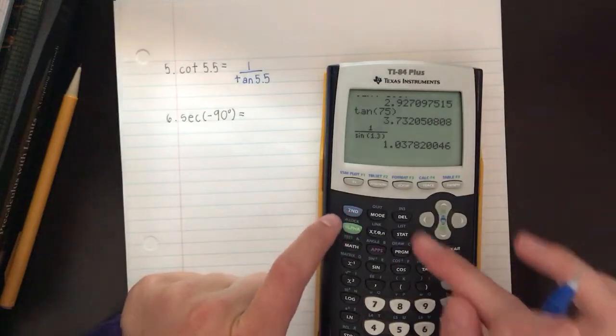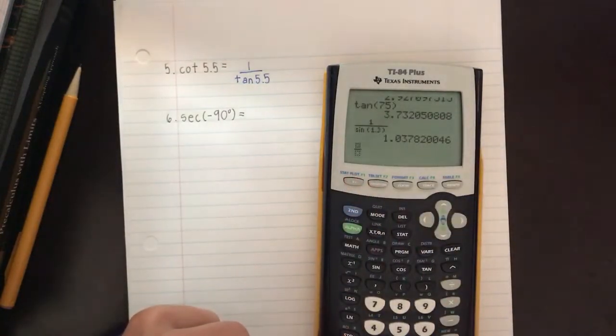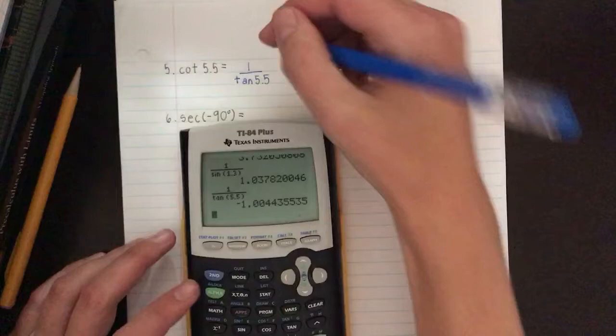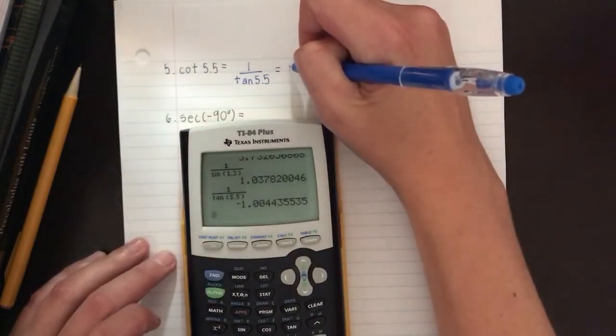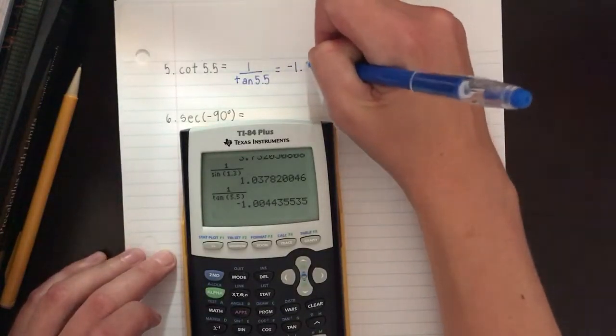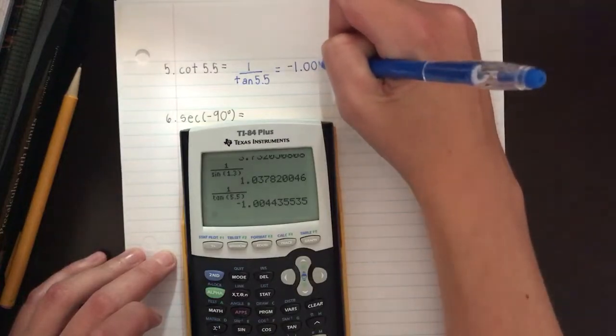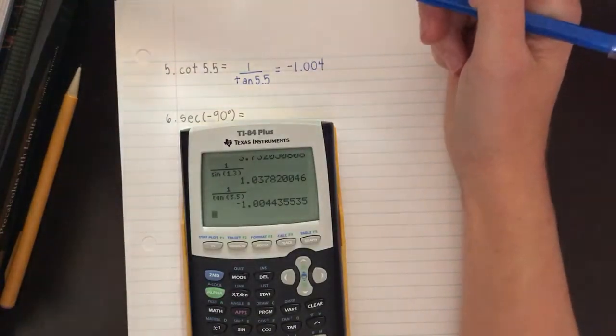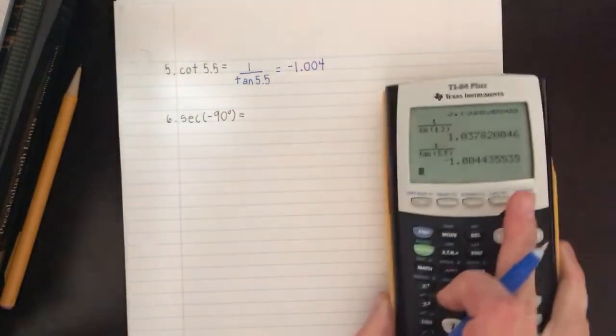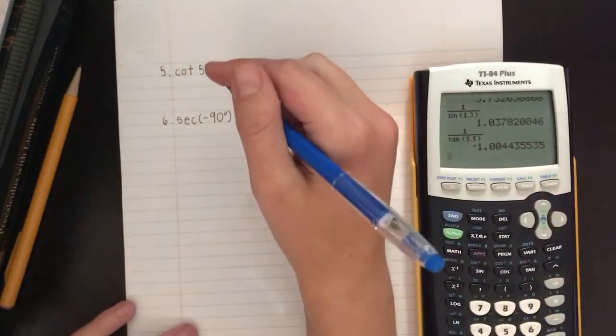I'm already in radian mode. So alpha y equals 1 over tangent of 5.5. Close those parentheses, and I get negative 1.004.